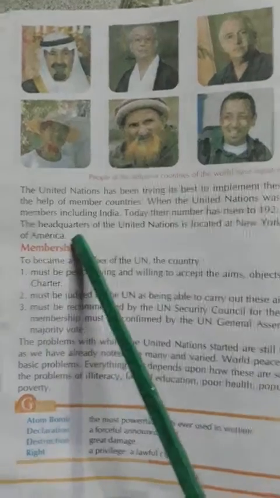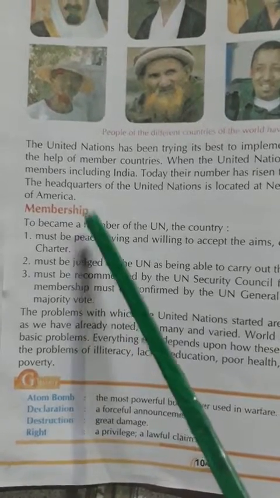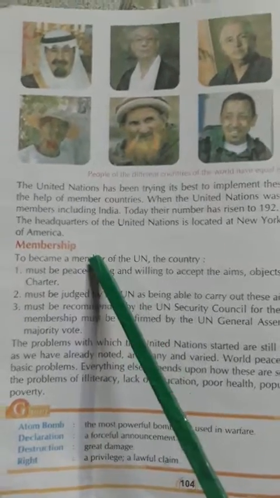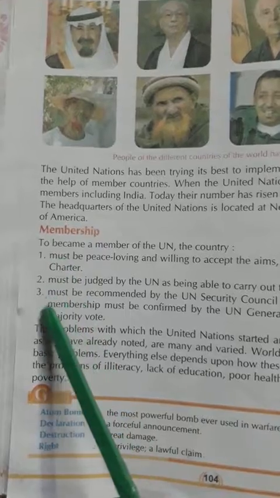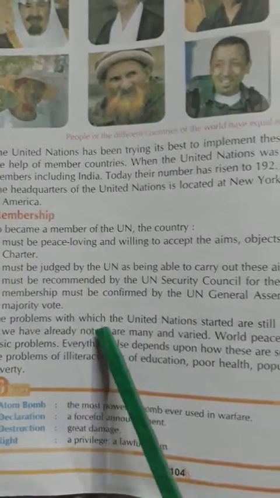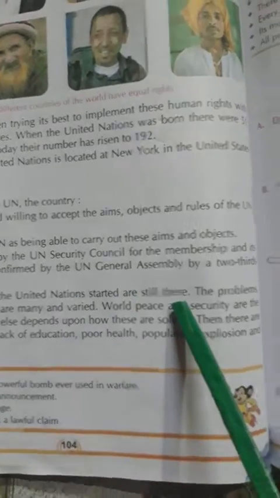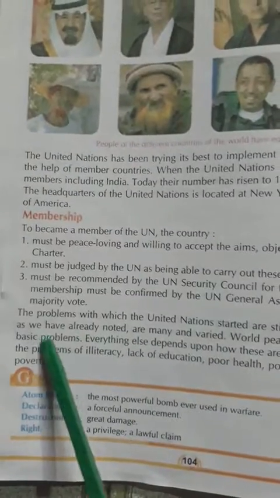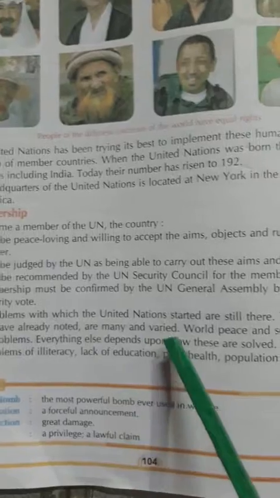Now membership: it shows what we must do in order to become a member of UNO. These are the following points, all right? You just go through them, okay? And the problems with which the United Nations started are still there. The problems, as we have already noted, are many and varied.